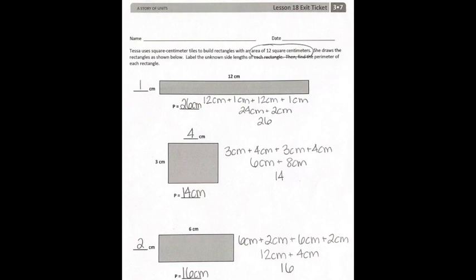So, in my problem, it says that she has an area of 12 square centimeters. This is a big hint to fill in the blanks on these shapes because you know that when you multiply the two sides, it's going to have to equal 12. So looking at the first rectangle, there's a blank and then one side is 12. So I know that if one side is 12, I'm going to multiply it by 1 so that it's also equal 12.